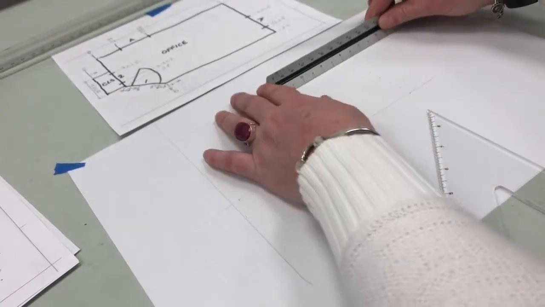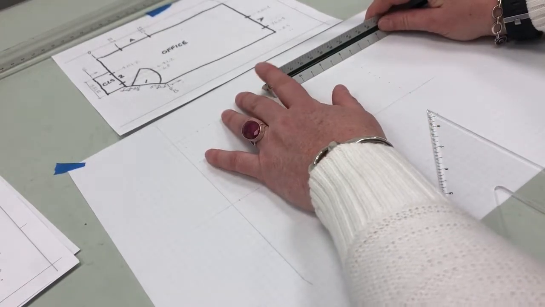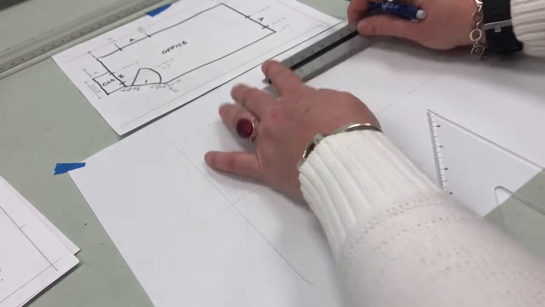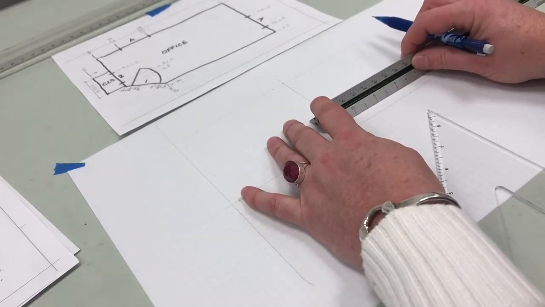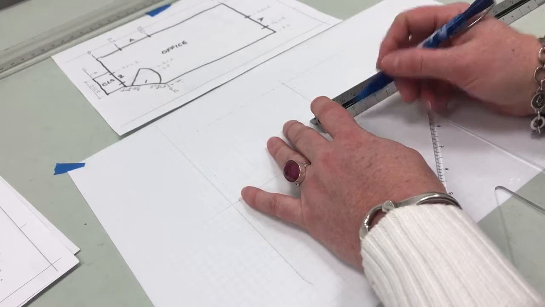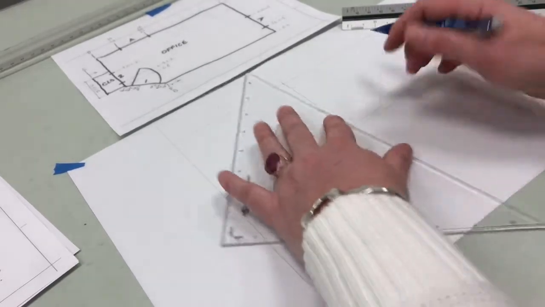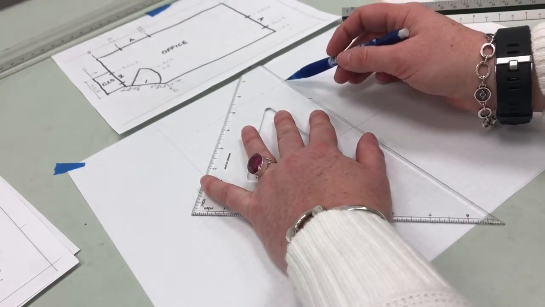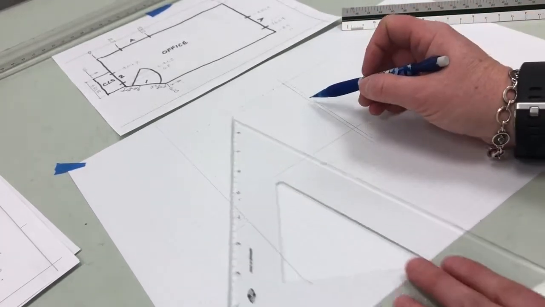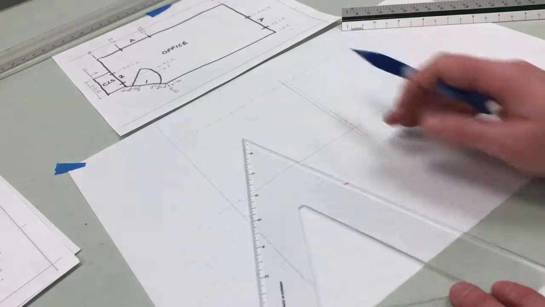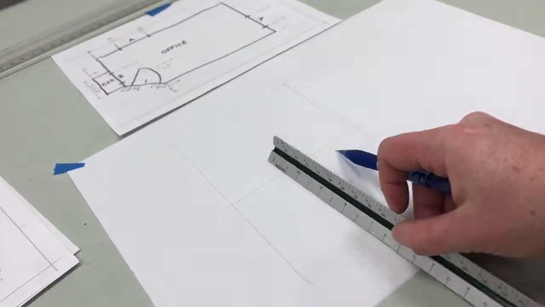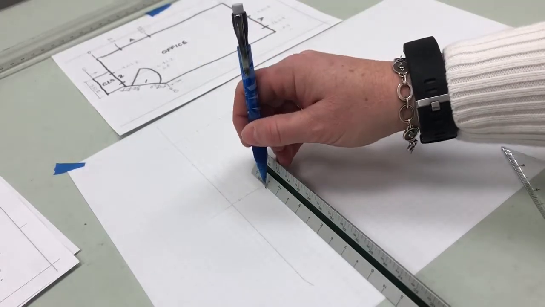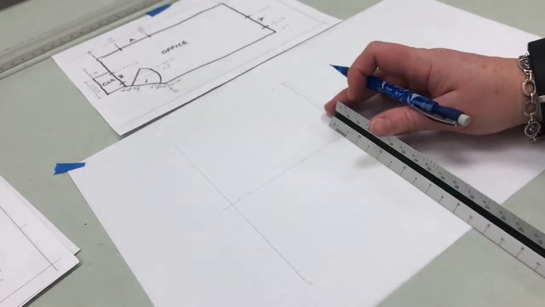So I'm going to put that so that the 3 inch mark is right on my original horizontal construction line. I'm going to do that in 2 places so that it remains parallel. So this would be the actual inside dimension of the wall. So that was 10 feet, that's 10 feet 3 inches. And then I'm going to do the same thing for the 8 foot direction. And I'm going to make dots in 2 places.